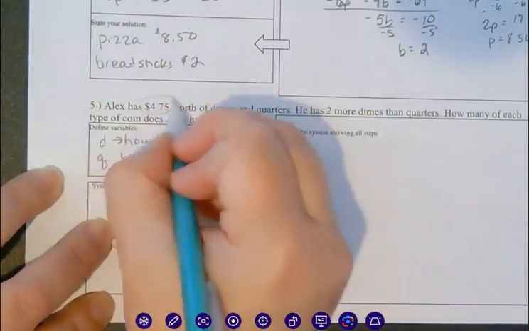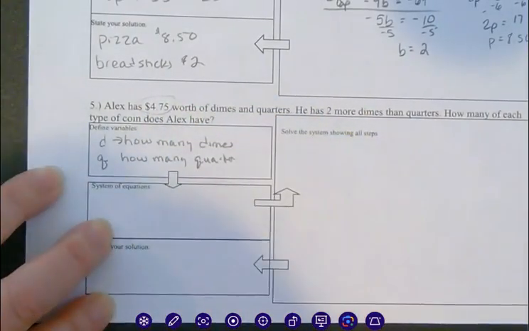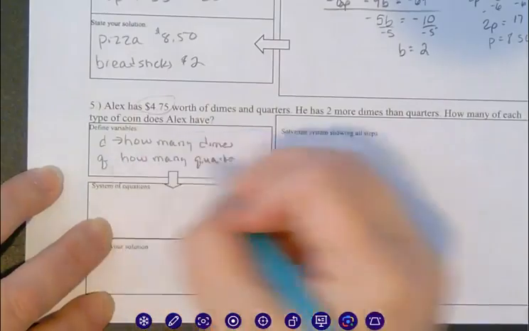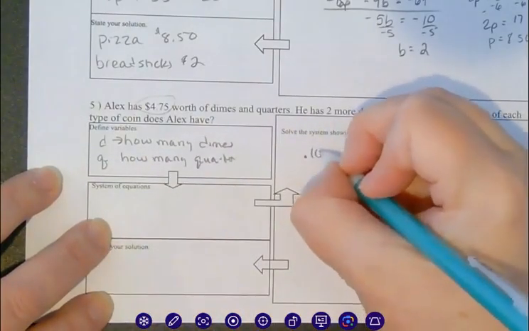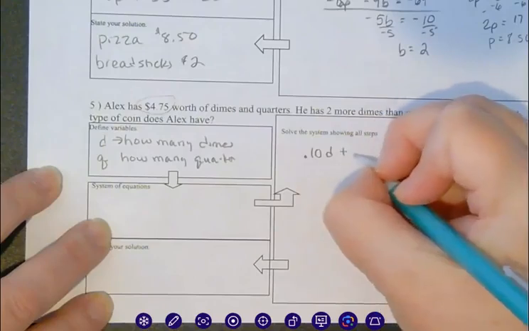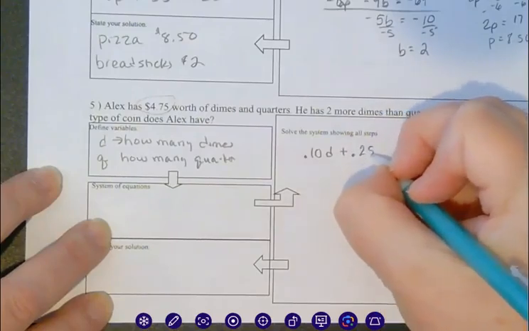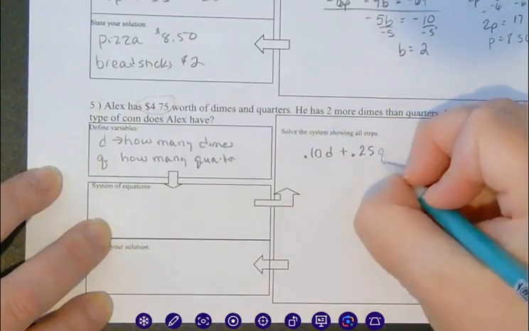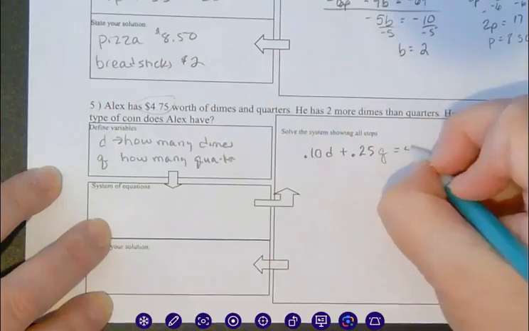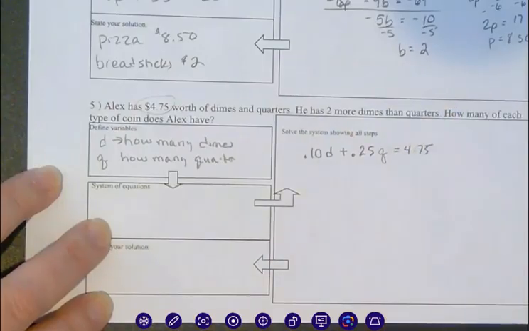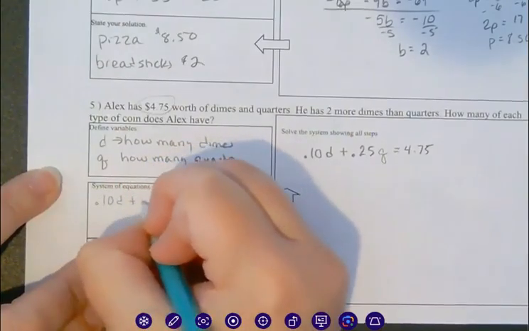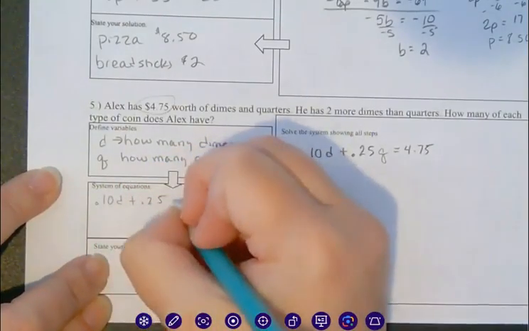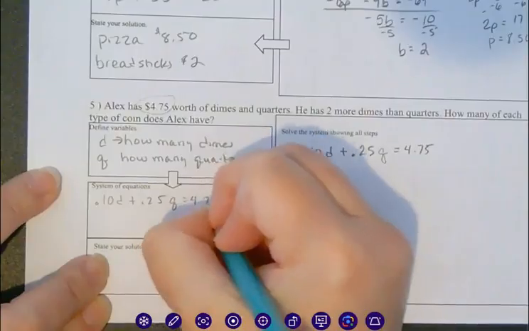So since we're talking about the worth of the coins, I know that a dime is worth 10 cents, so I'm going to have 0.10D. Quarters are 25 cents, so that's 0.25Q equals $4.75. So 0.10D plus 0.25Q equals $4.75.